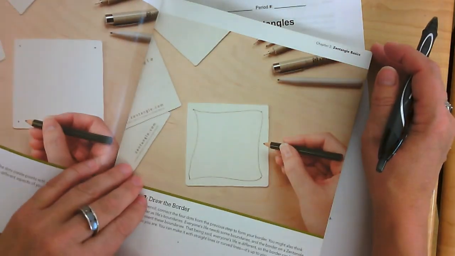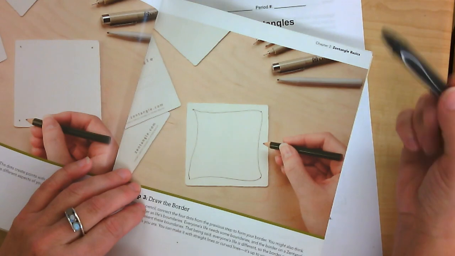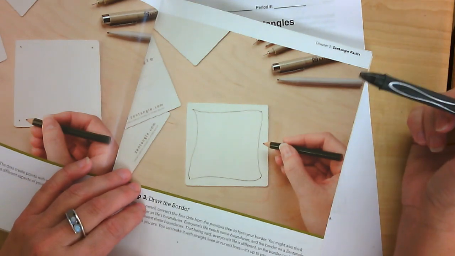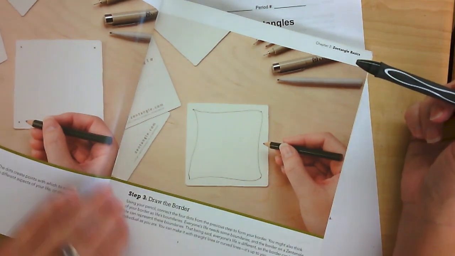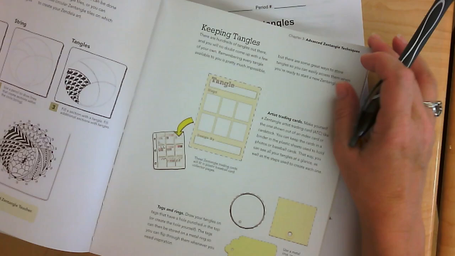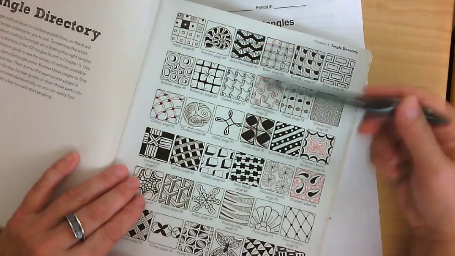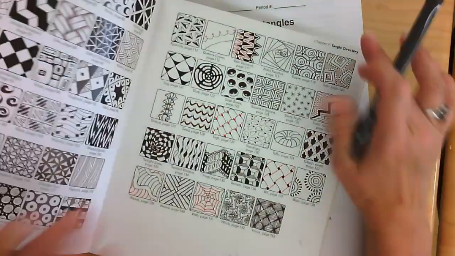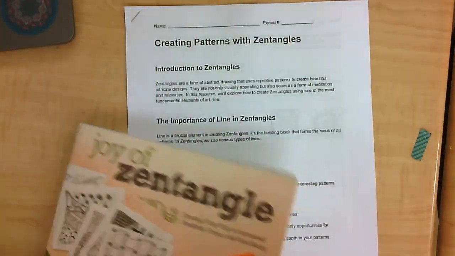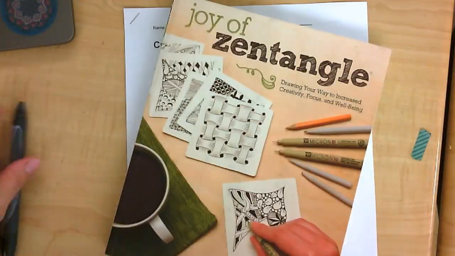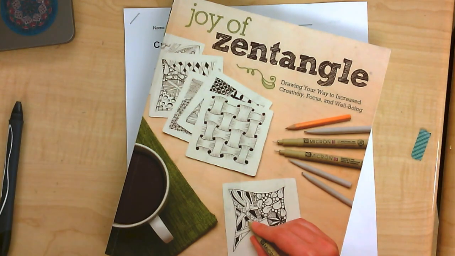Zentangles have been around for a long time, but the idea of Zentangle as a copywritten term has been around probably for the last 15 years or so. Anyway, what we're going to do today is you're going to create different patterns using the step-by-steps that I have on this packet, and then these books that I have on the center table. I have a series of 6 different books that you can look through.